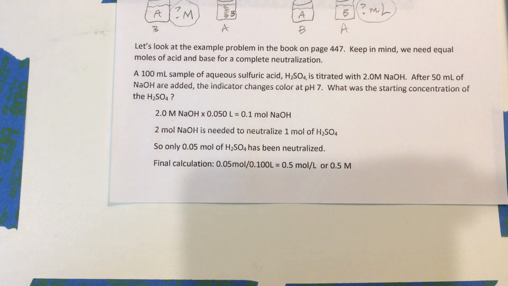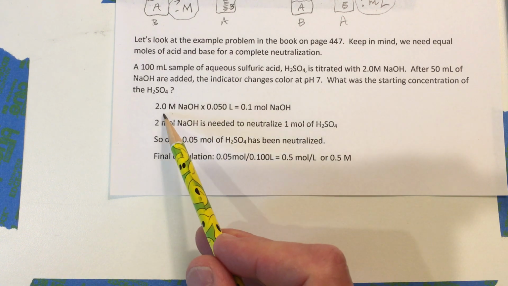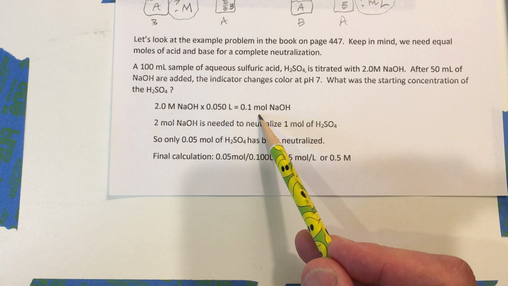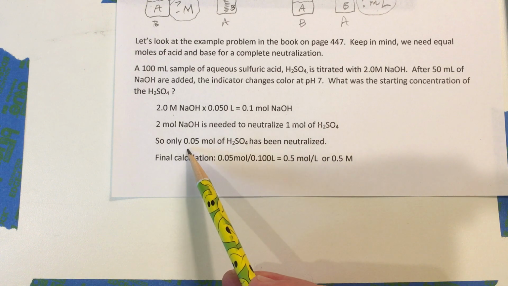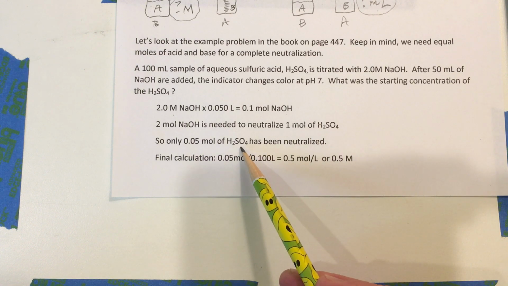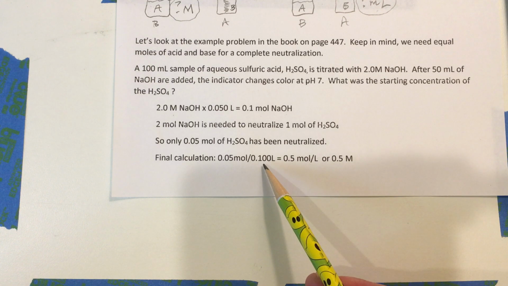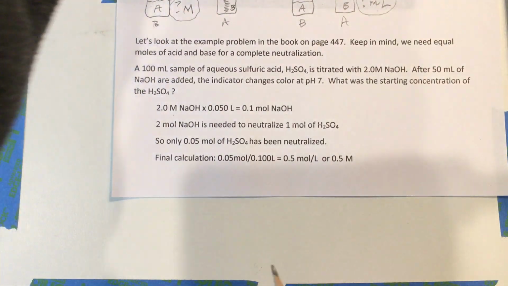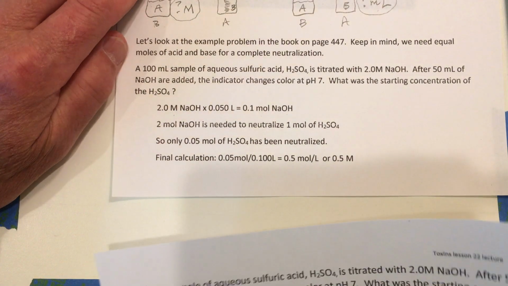And here's the problem again, just to refresh what we just did. The 2 molar times the 0.05 liters is 0.1 moles of sodium hydroxide, and it's a 2 to 1 ratio, so it must be 0.05 moles of sulfuric acid, again divided by the volume of 0.1 liters or 100 milliliters gives us 0.5 molar.